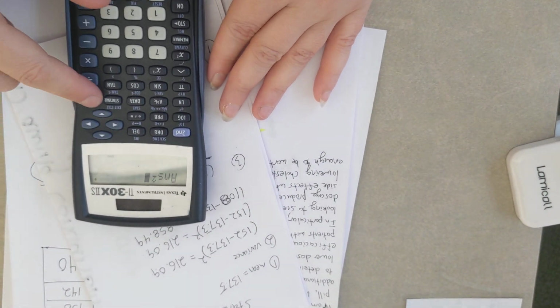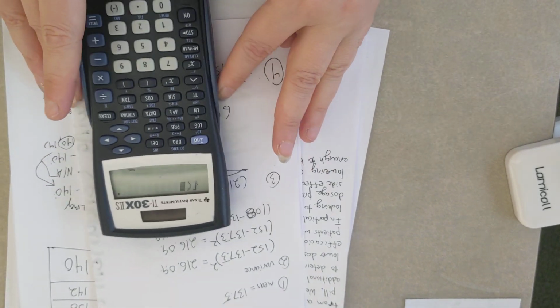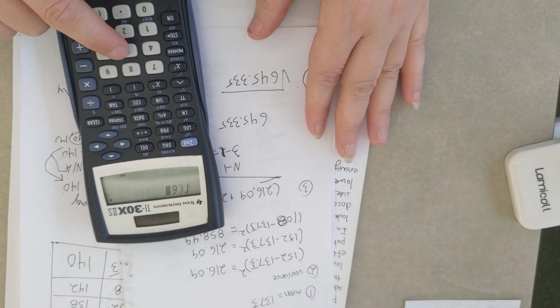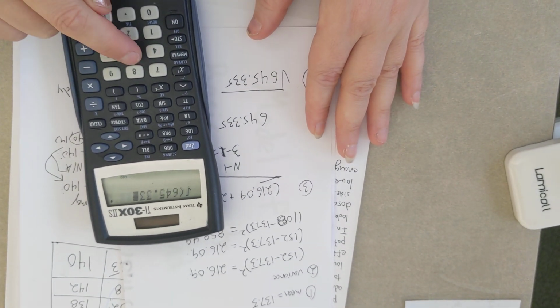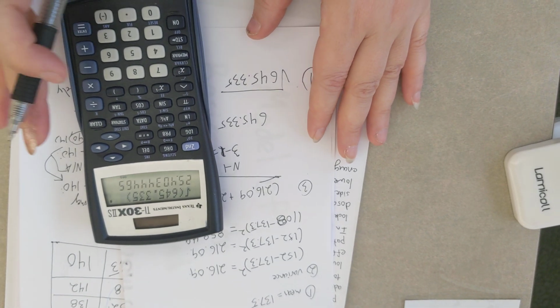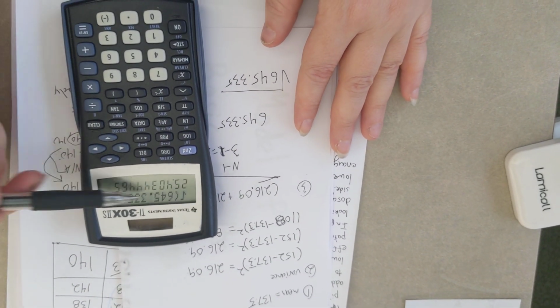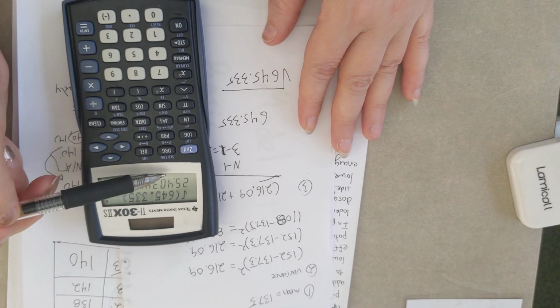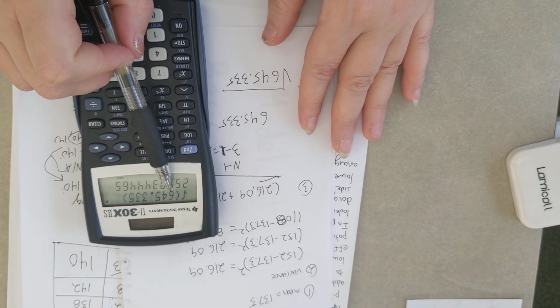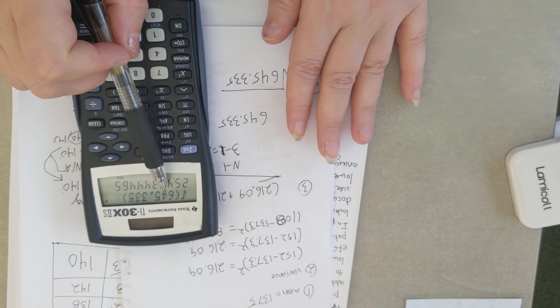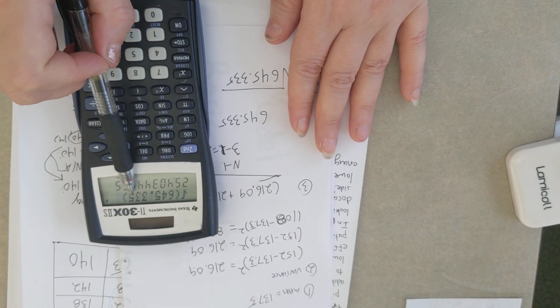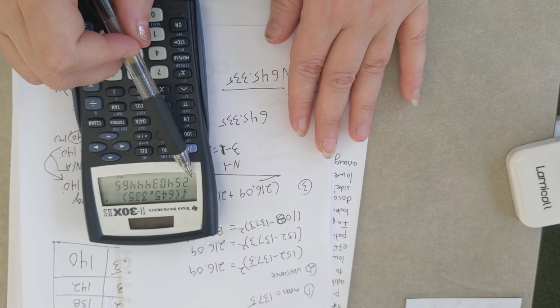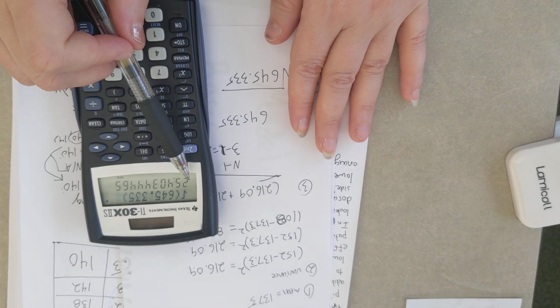Square root of 645.335, close parentheses. Now, this gives me this long number, and I'm going to actually model for you using appropriate number of sig figs. So when I look at this, because this is multiplication and slash division, I see I have 6 sig figs here. So I will go to 6 sig figs here.